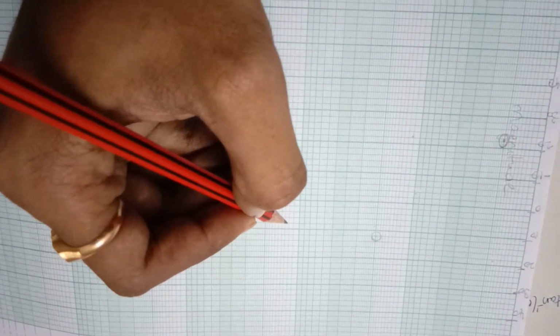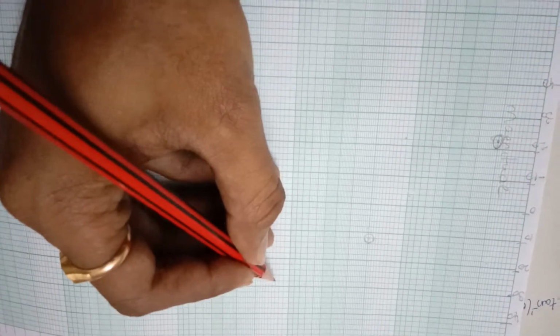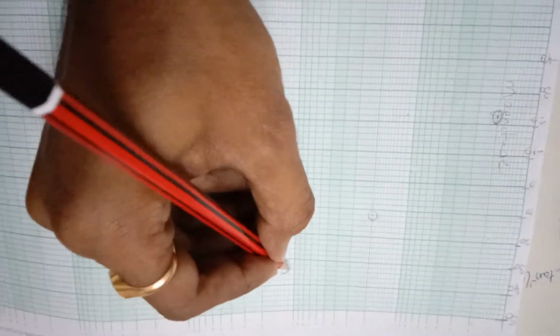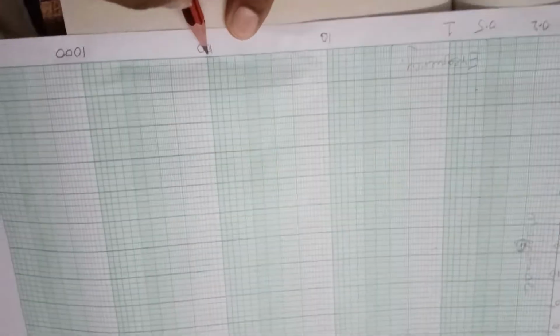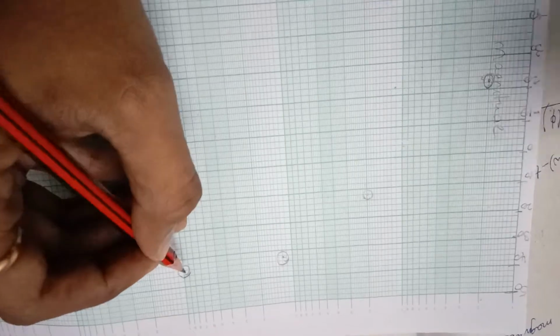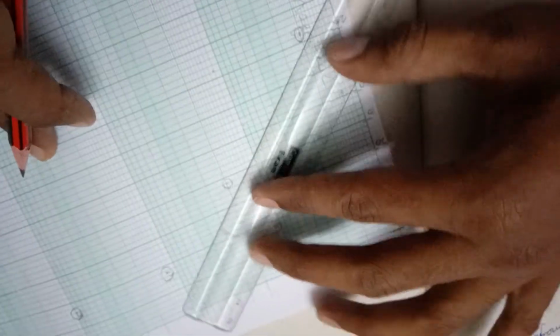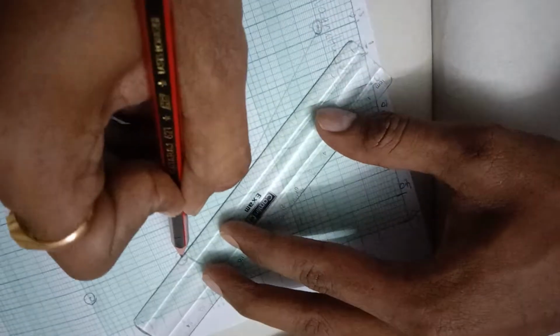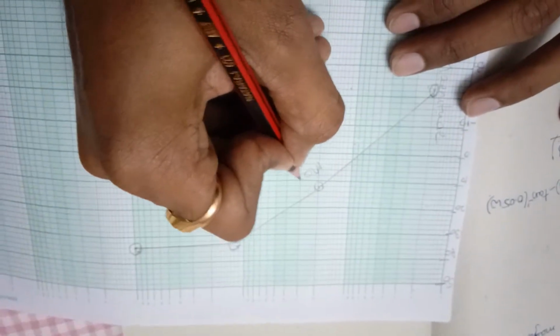So this is 20, right? 20 gives 32, and 32 lies somewhere here. The next one is 100, and 100 is also giving 32. Always use a scale for joining these points of magnitude. Please do it very carefully, don't get confused. This is the magnitude.